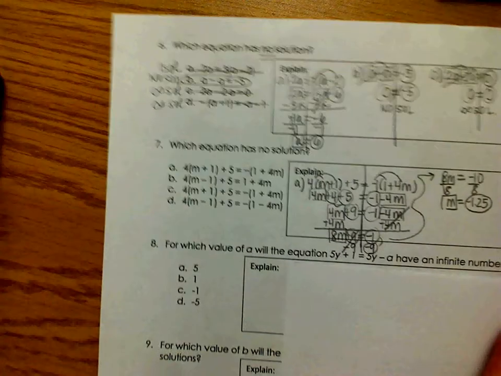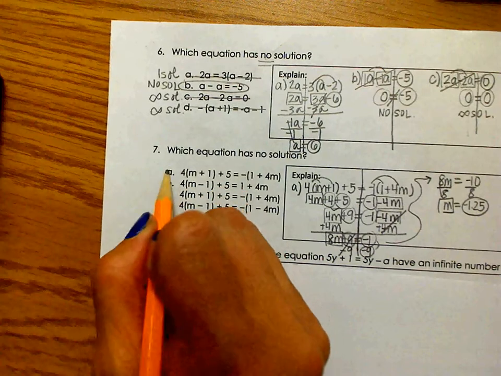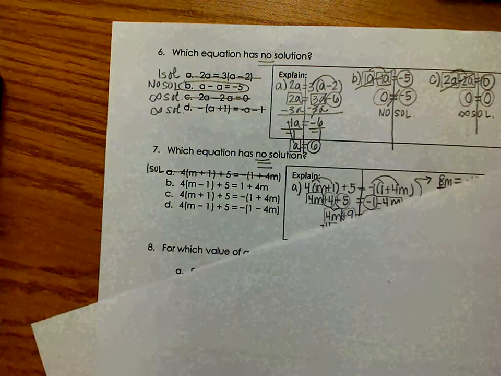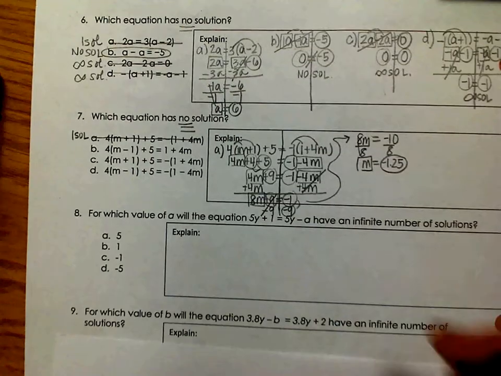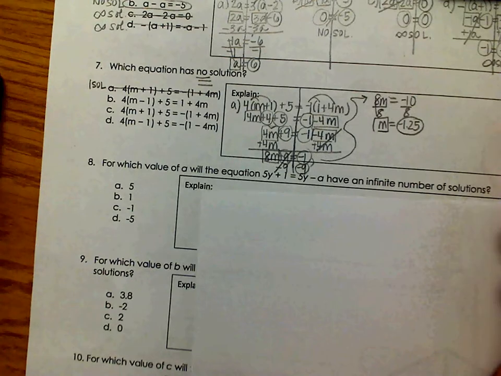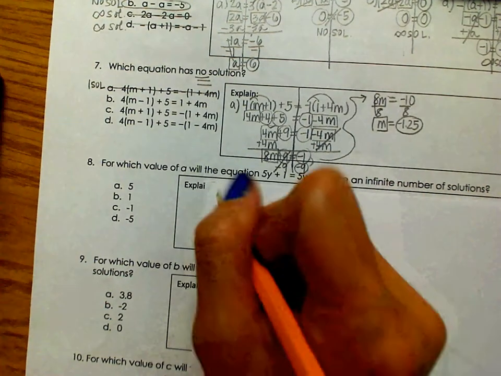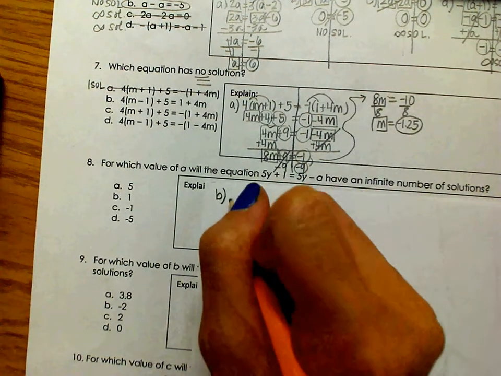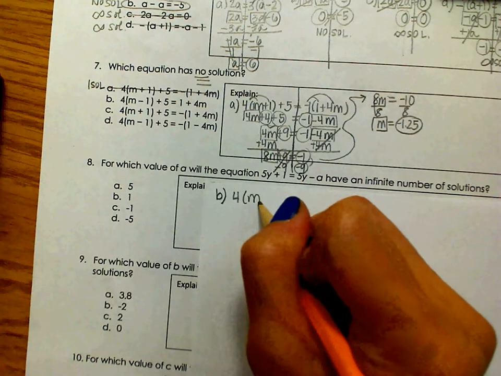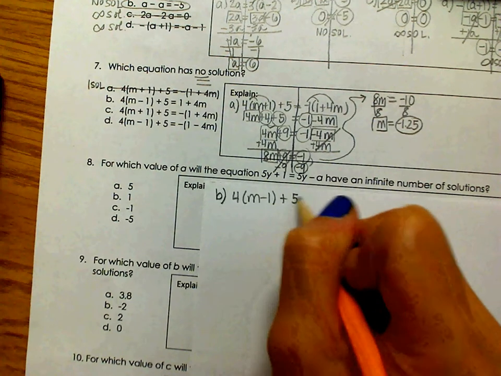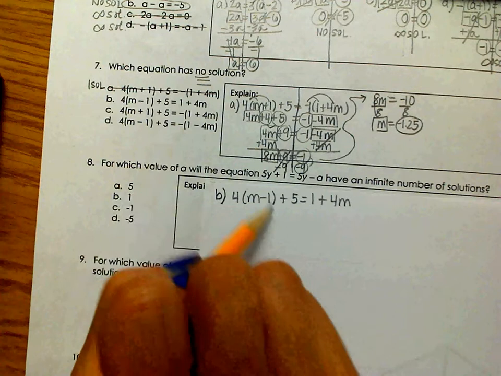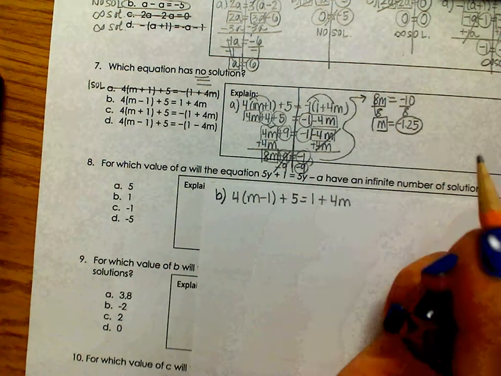Oh darn, so I didn't get lucky with the first one because we need a no solution. This is a 1 solution. Okay, so I'm going to have to try B, and that's where I'm going to have to bring in my new sheet of paper because I know already B's not going to fit there. And I'm writing pretty small. B. Alright, so I'm recopying 4 parentheses m minus 1 plus 5 equals 1 plus 4m. Always make sure that you copied it right, because if you copy it wrong, you're doomed from the start.